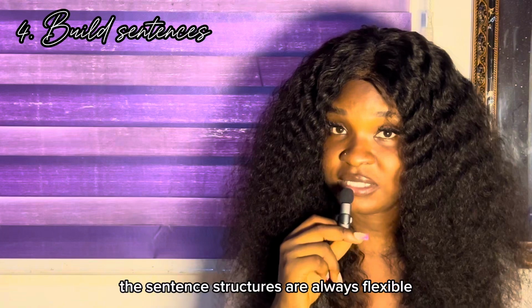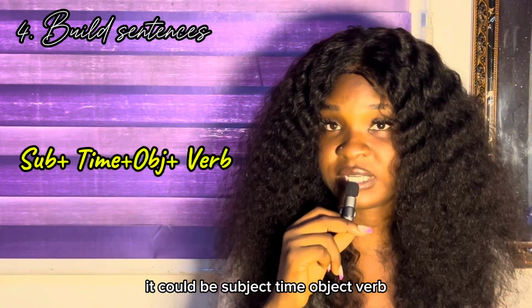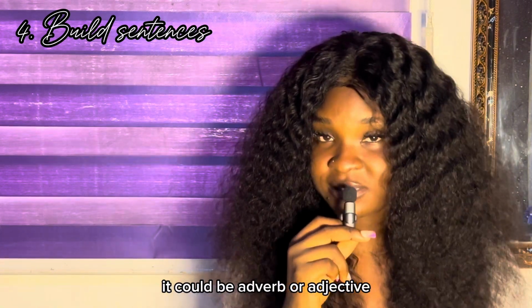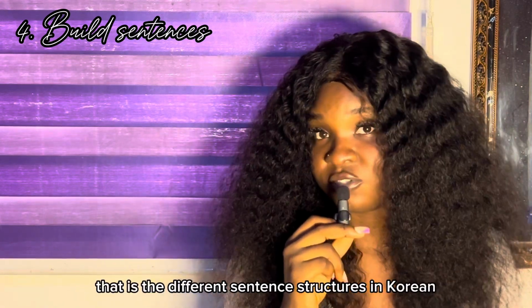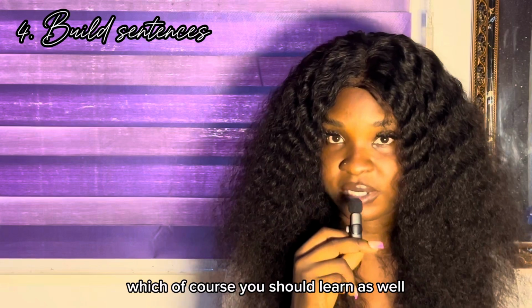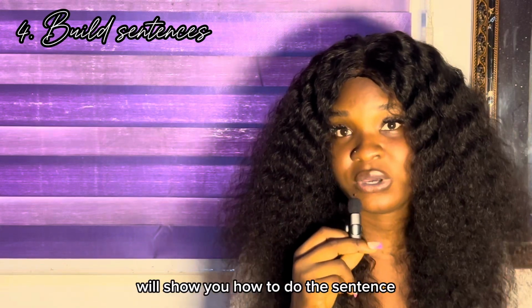And of course, the sentence structures are always flexible. It could be subject, time, object, verb. It could be adverb or adjective, or it could just be a verb. Those are the different sentence structures in Korean, which of course you should learn as well. Different sentence structures will show you how to build a sentence.